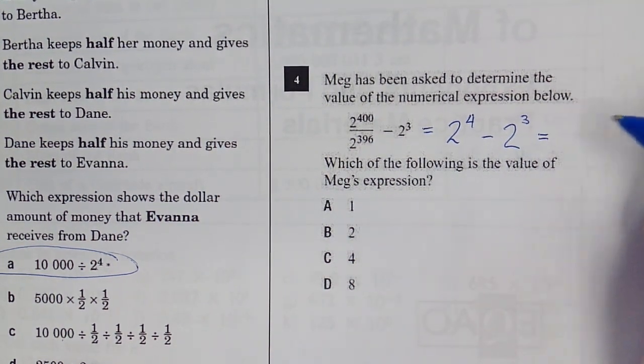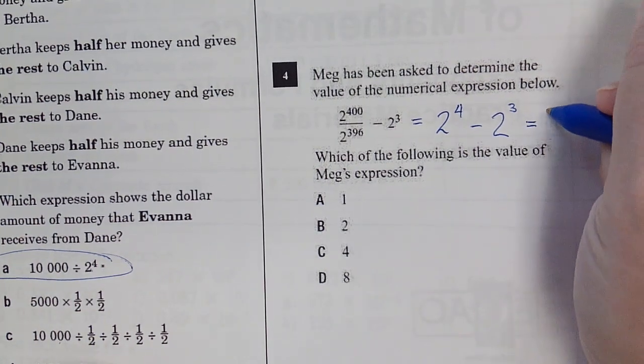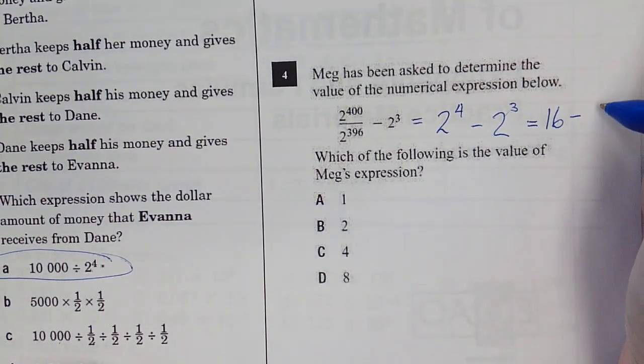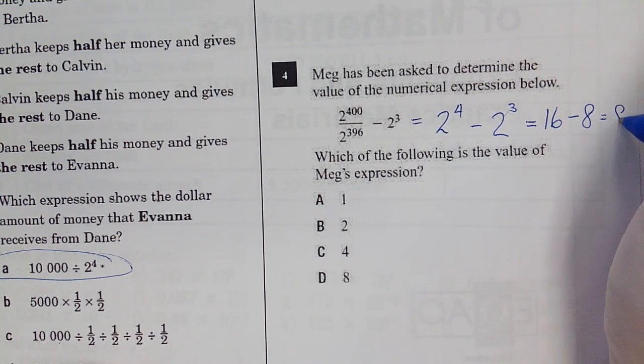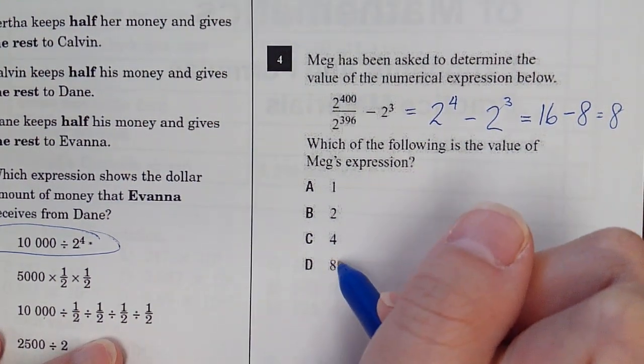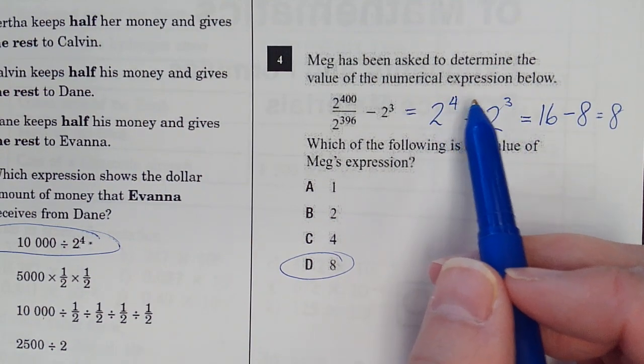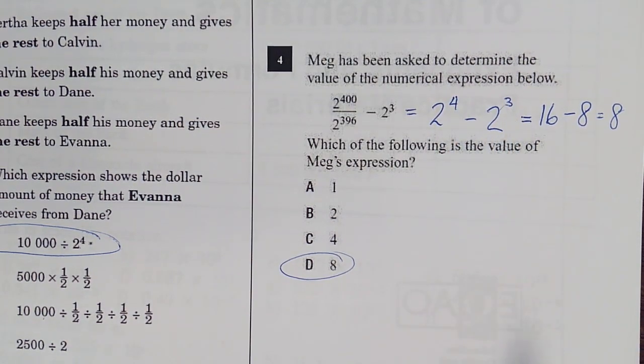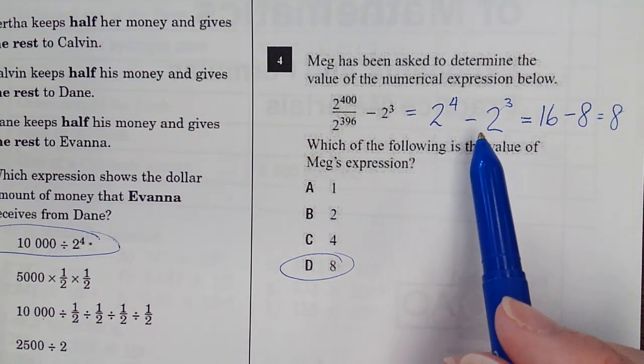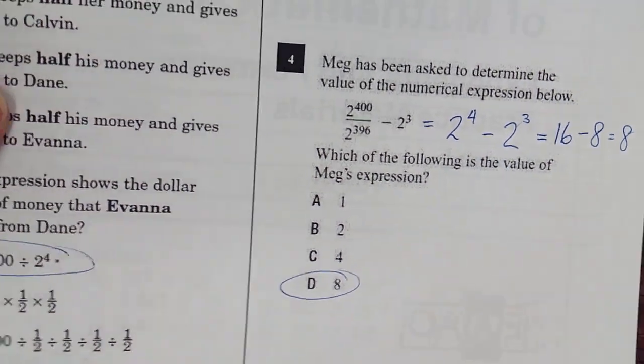You're thinking back to basics. 2 to the power of 4 is 16. 2 to the power of 3 is 8. So when you subtract it, you get 8 as your answer. So do not subtract the exponents. Okay, so I think some people got tricked with this one.